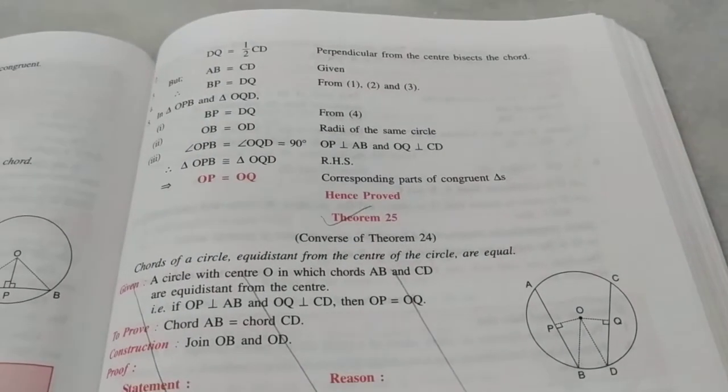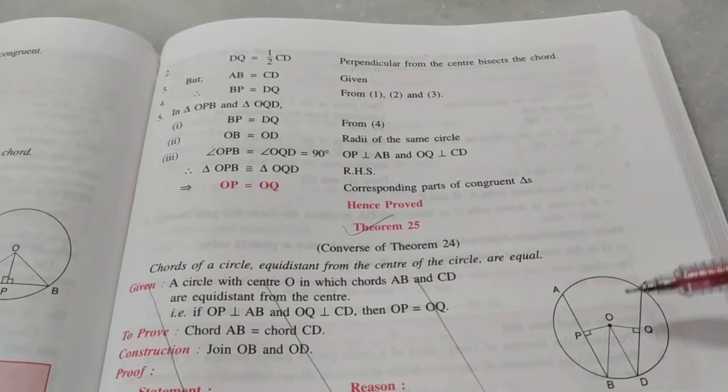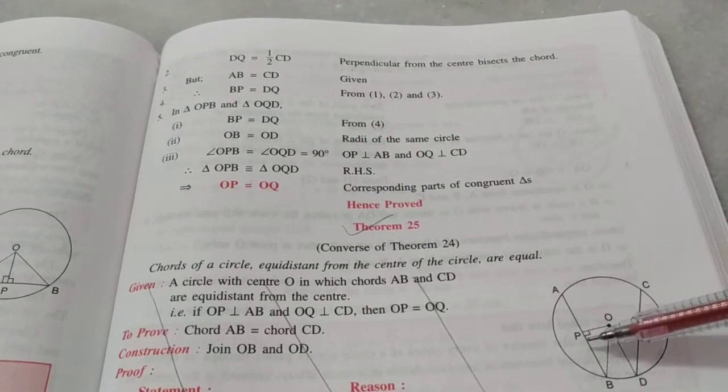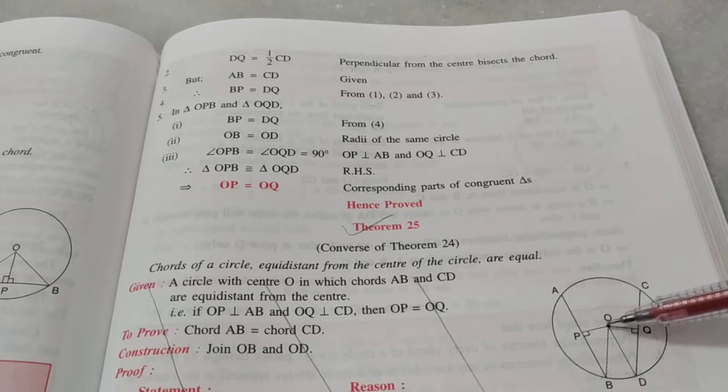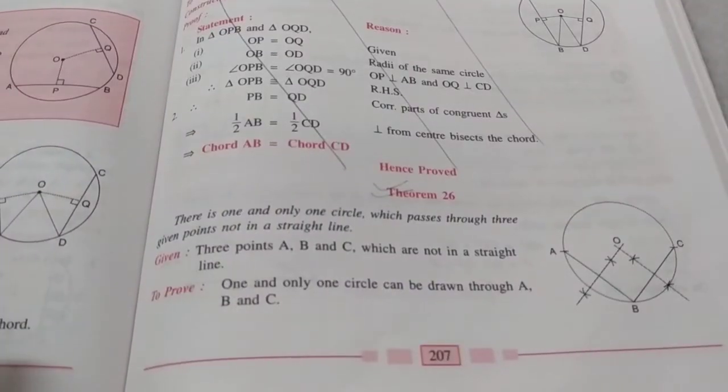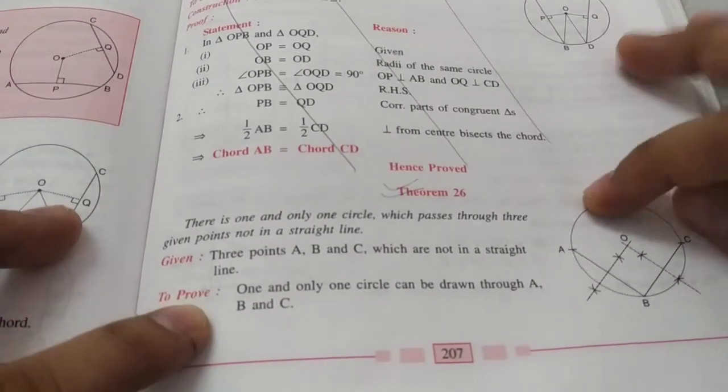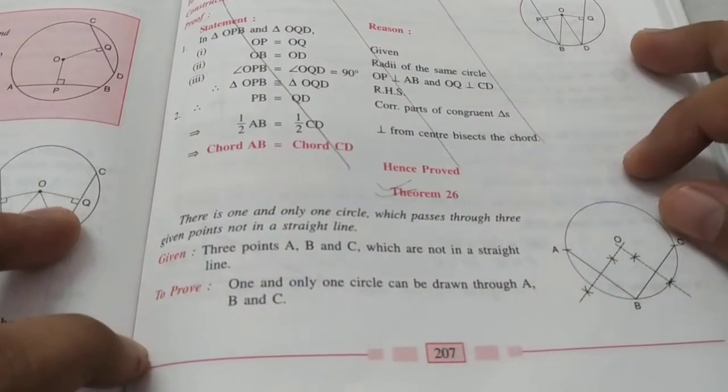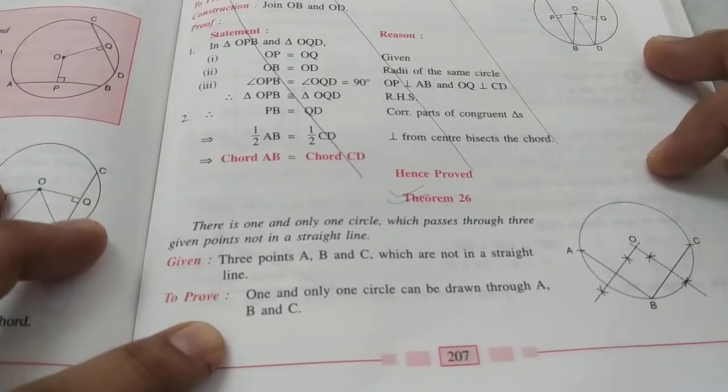We just need to know the theorem that if there are two chords and they are equidistant from the center of the circle, that means OP is equal to OQ, that means the two chords are equal. And the next theorem, so again this has to be practiced for homework.